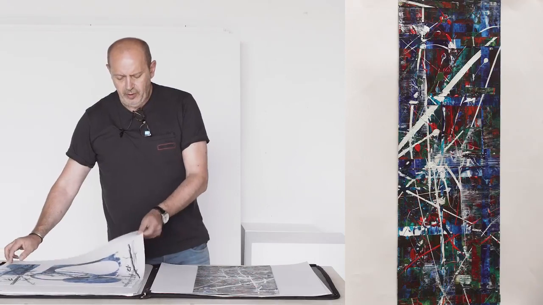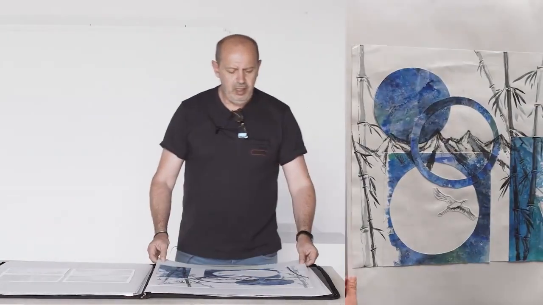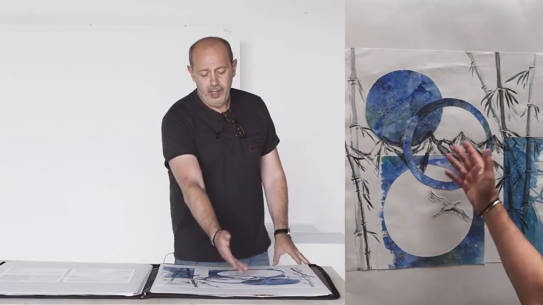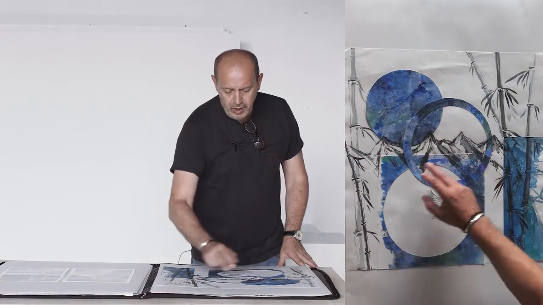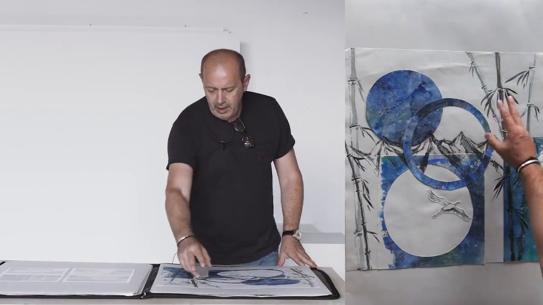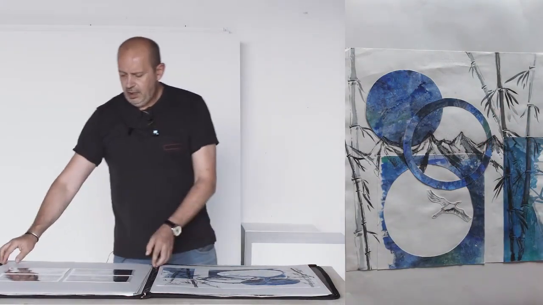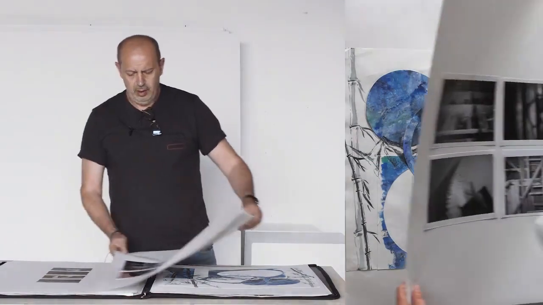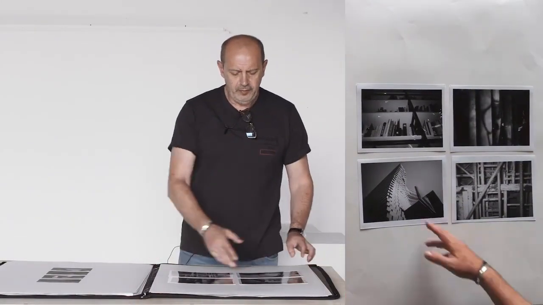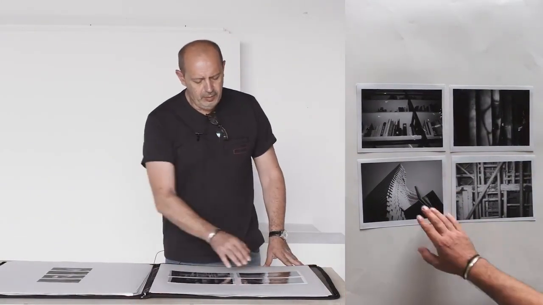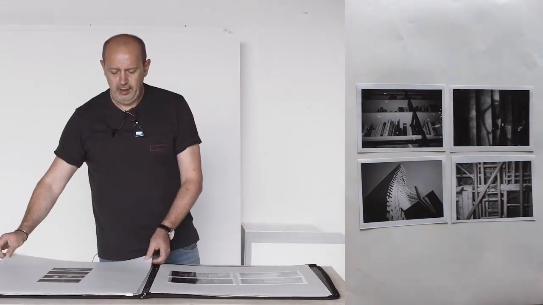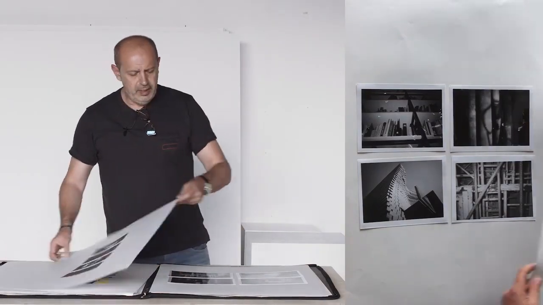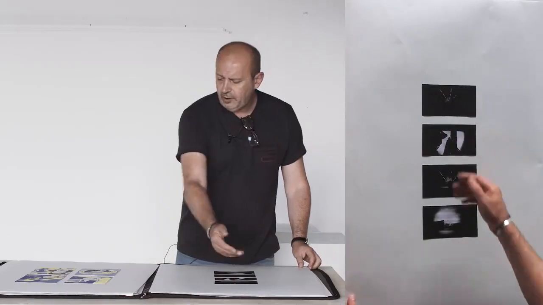This is another example of collage and mixed media, where the candidate is using a whole selection of materials and, of course, decisions. These are very good examples of the great use of dark room. These are self-developed and printed photographs in a dark room. There are some great examples of pinhole camera photography.